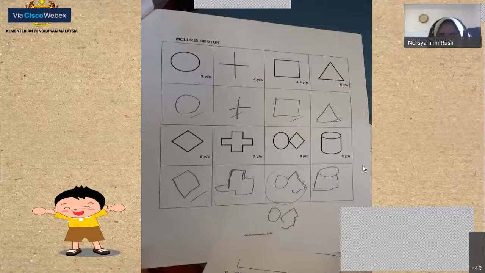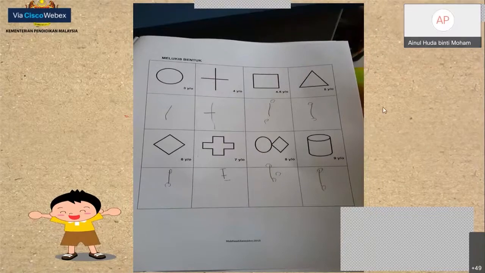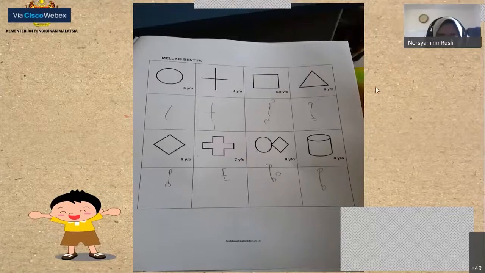Okay, so for this one, what do you think is the visual motor age for this child? Less than 3, yes. He can only do the vertical and horizontal line, which is true. The actual age is less than 3.